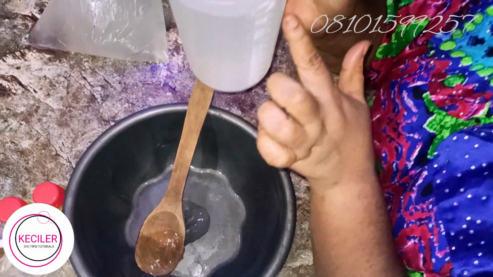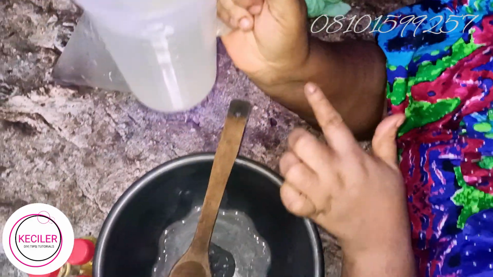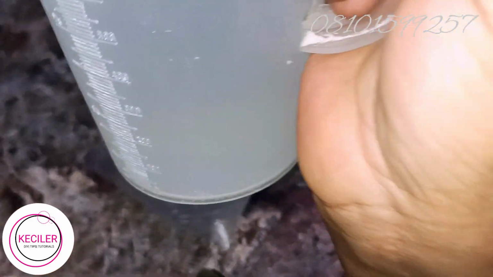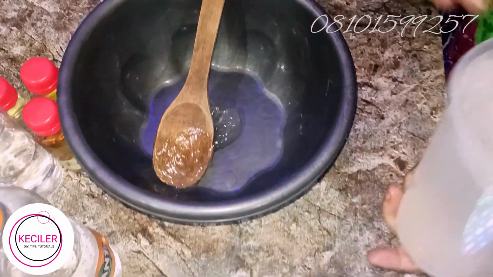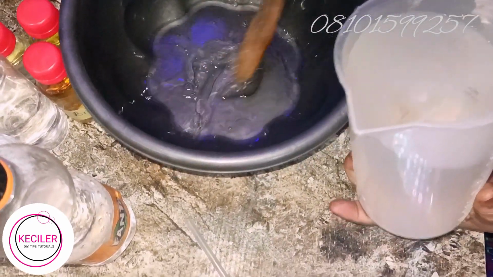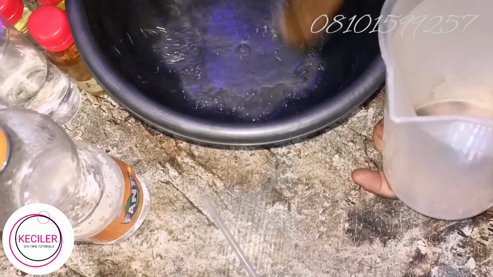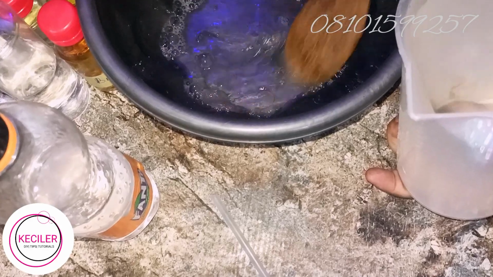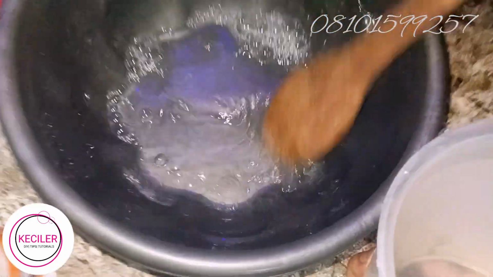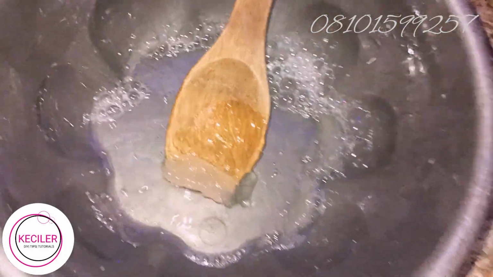I first of all add a little bit of water into the bowl. This is 1 liter that I measured out first. So I add a little into it to dissolve the tezapone. It was not really easy to dissolve it as such, but at the end it dissolved.